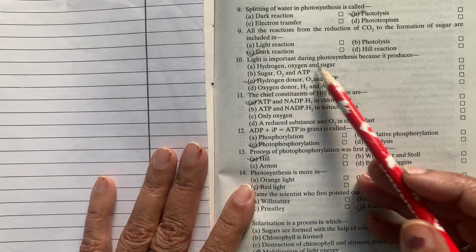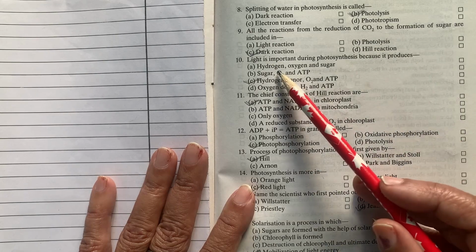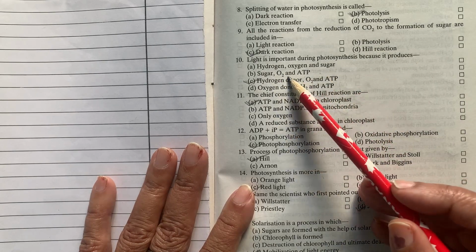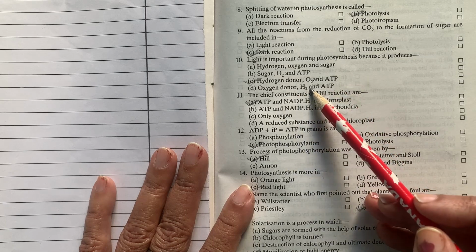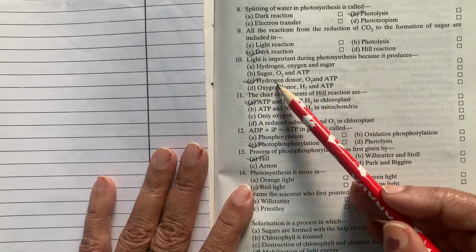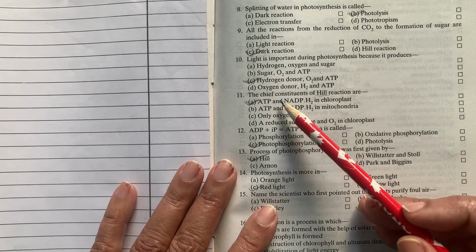Light is important during photosynthesis because it produces hydrogen, oxygen and sugar; sugar, oxygen and ATP; hydrogen donor, O2 and ATP; oxygen donor, CO2 and ATP. Correct option is hydrogen donor, O2 and ATP.